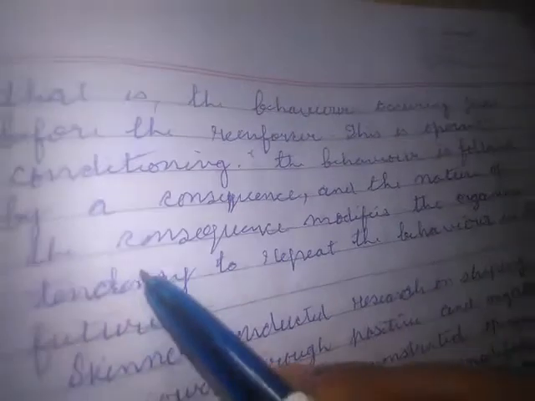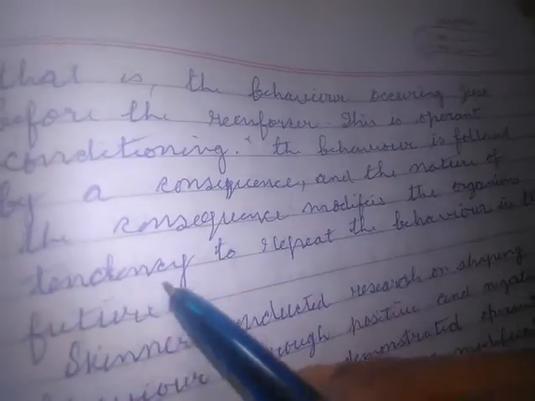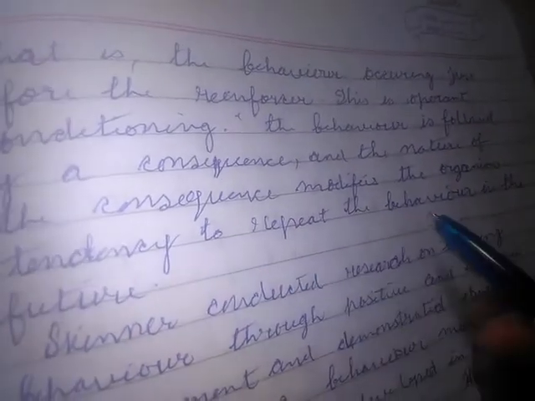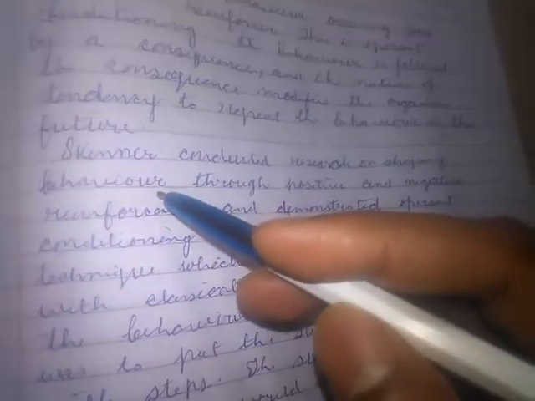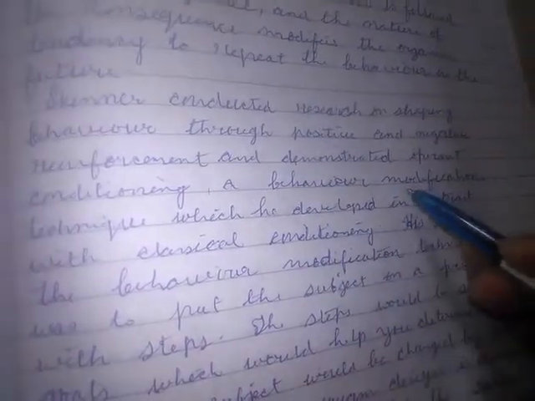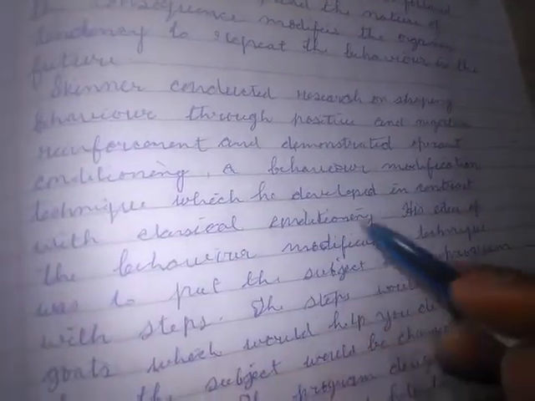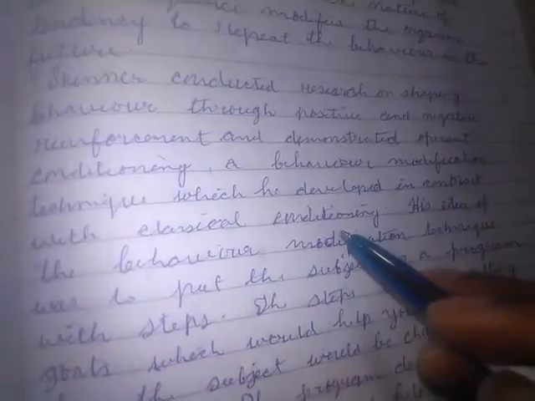The behavior is followed by a consequence, and the nature of the consequence modifies the organism's tendency to repeat the behavior in the future. Skinner conducted research on shaping behavior through positive and negative reinforcement and demonstrated operant conditioning, a behavior modification technique which he developed in contrast with classical conditioning.